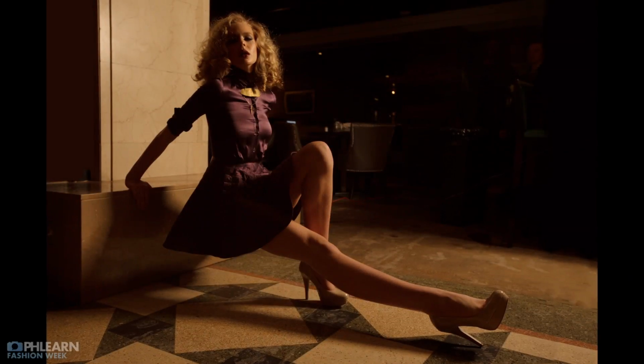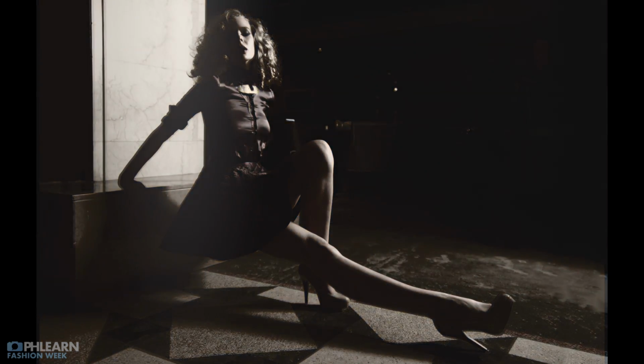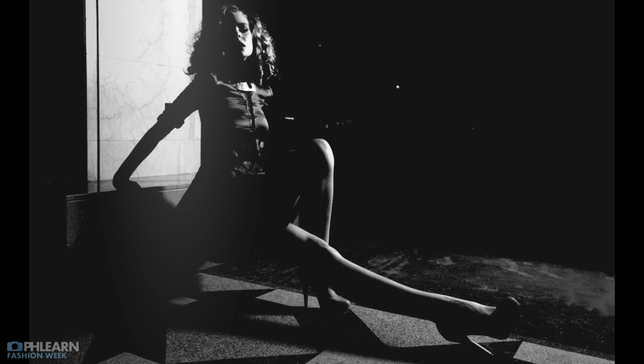So a couple different methods for using a black and white photo, and some new ways to get in there and play around. Let's take a look at the before and after so you guys can see what a big difference using channels and curves makes to create your black and white images.